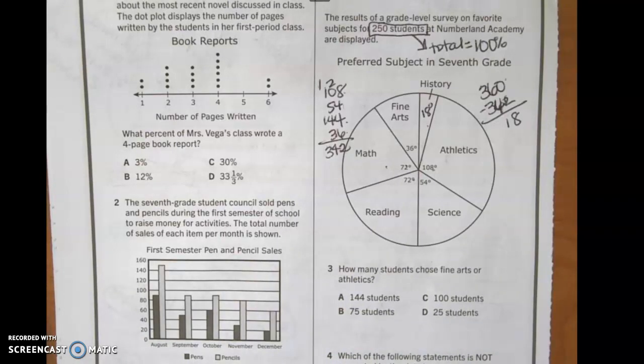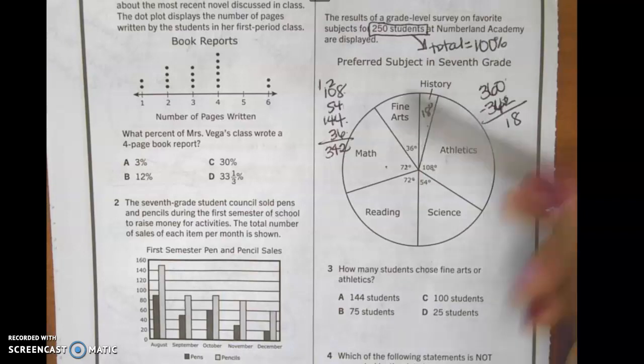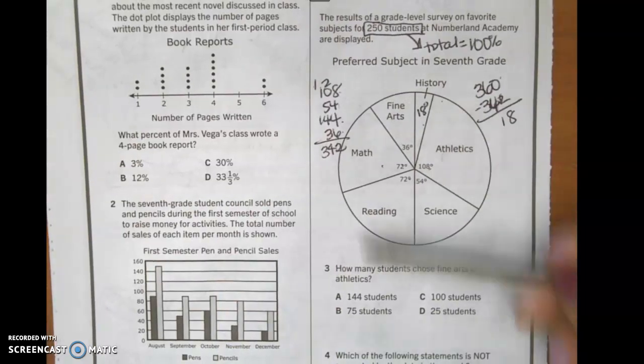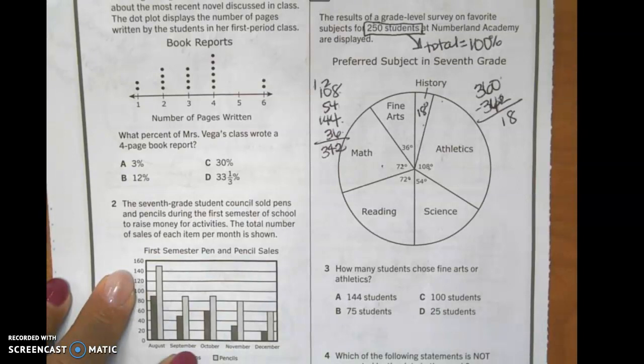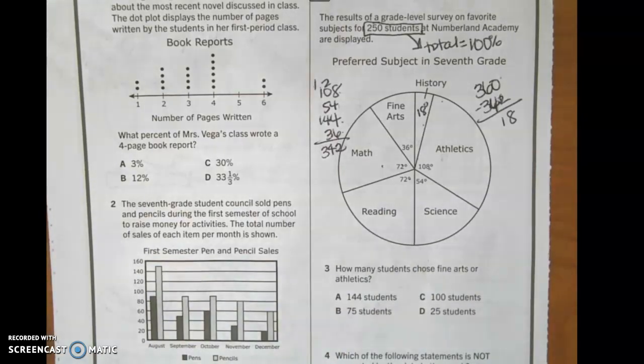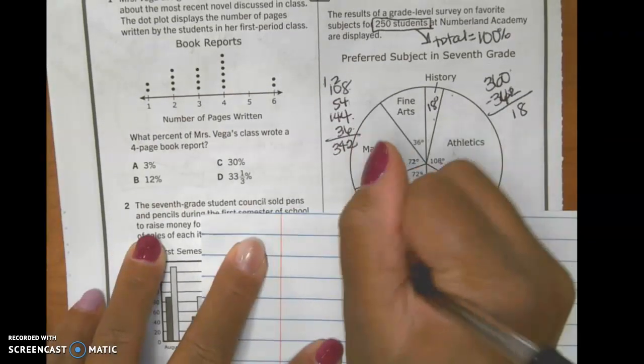Yes. What did I do? Try to find history. I added them all up. What else did I do? Subtracted from my whole circle. So that's 18 degrees. Now, I need to know what these are as percentages. How do I do that? Get scrap paper. Cross multiply and divide. Absolutely.